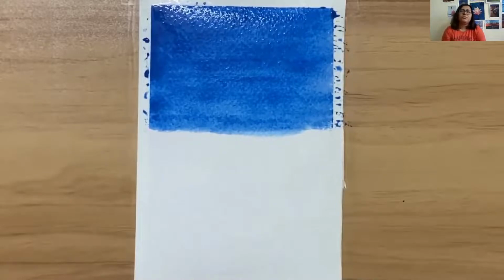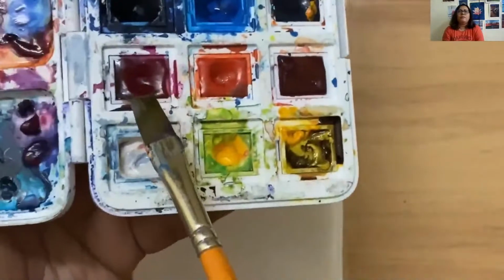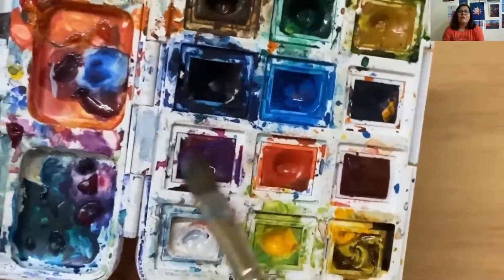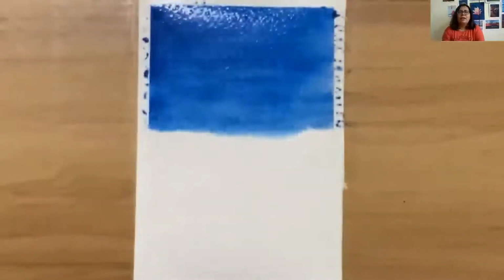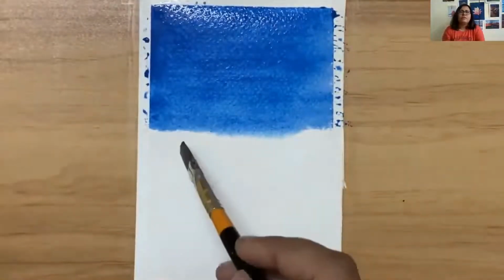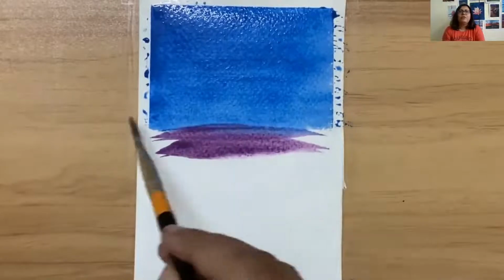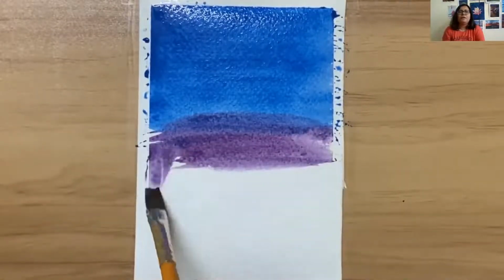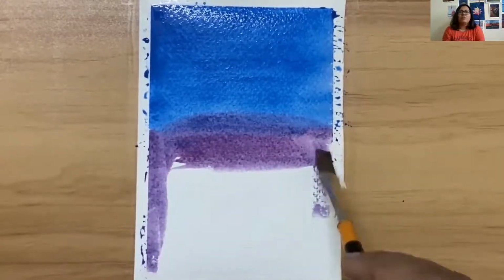Okay. So here we have a bright blue background covering almost 1/3 or half of the paper. Next, you can take this pink color. You can take either pink or purple, any color of your choice. I'm using the purple color. So here we are going to apply it. Just see, I've started from half of the paper and now I will apply this color downwards.